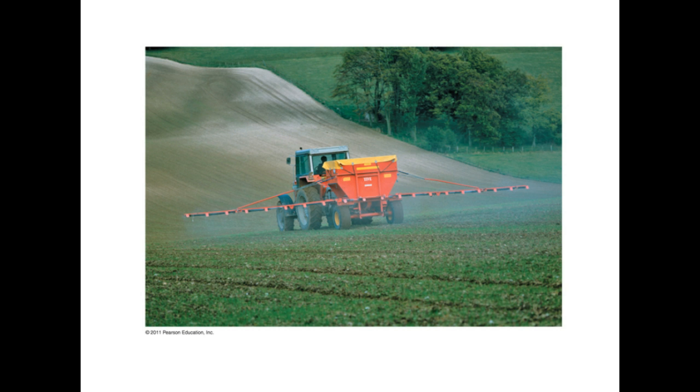In addition to transporting nutrients from one location to another, humans have added new materials, some of them toxins, to ecosystems. Let's look at 3 ways that happens and get these in your notes. First, the harvest of agricultural crops exports nutrients from the agricultural ecosystem.